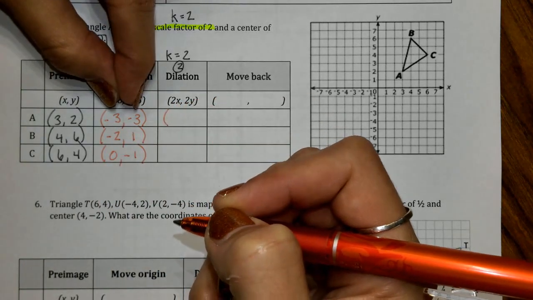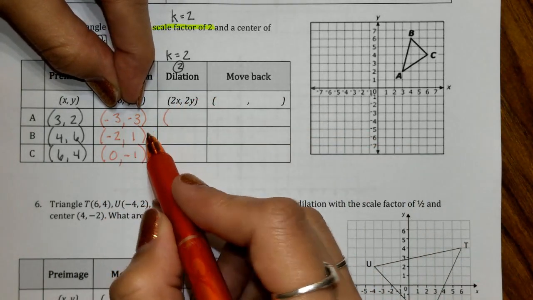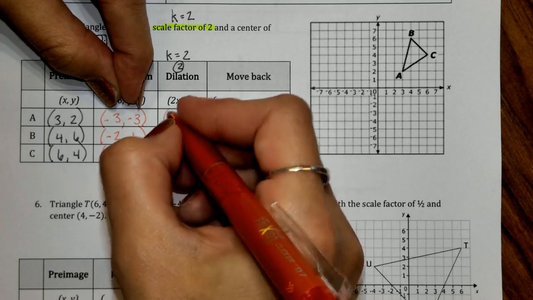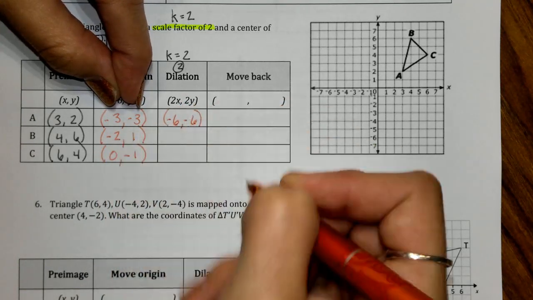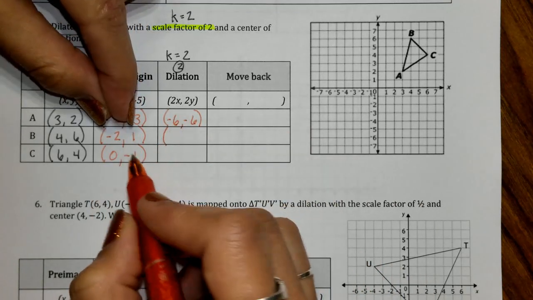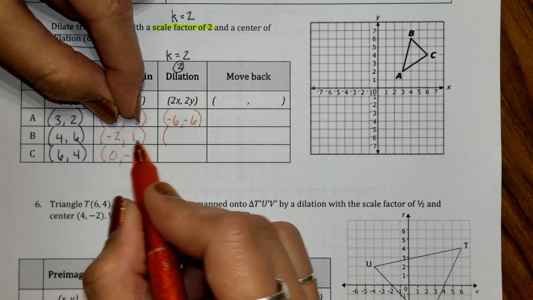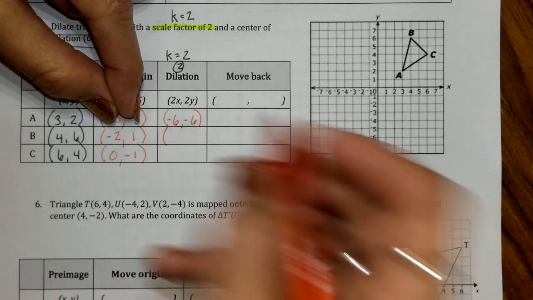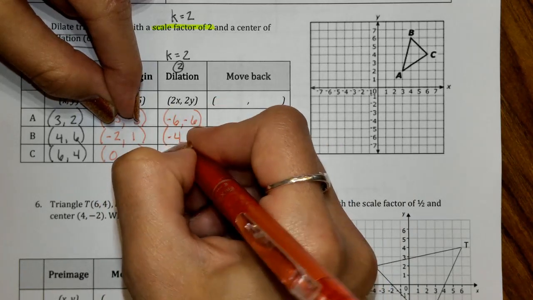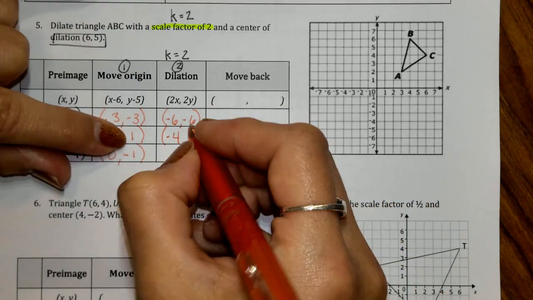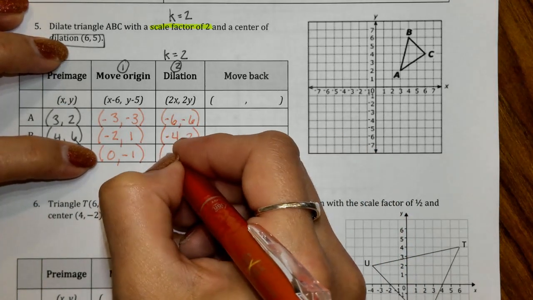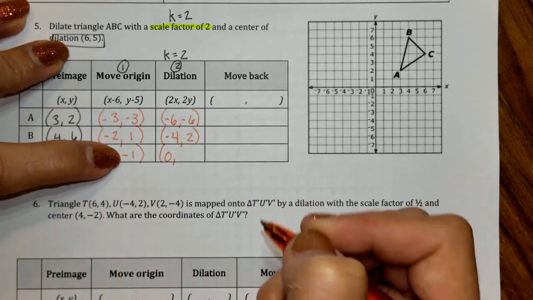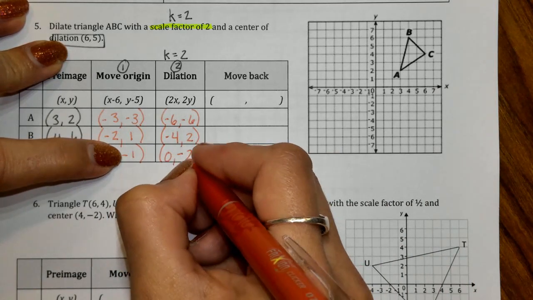So here, with the first coordinate, negative 3, they both start as a negative. They will both end as a negative. And 3 times 2 gives you 6. So we have negative 6, negative 6. Now we have negative 2 times 2, and 1 times 2. Negative 2 is already negative. 2 times 2 gives you 4. Then we have positive 1 times 2. 0 times 2, yep, leaves it as 0. Negative 1 times 2, it remains a negative and becomes negative 2.